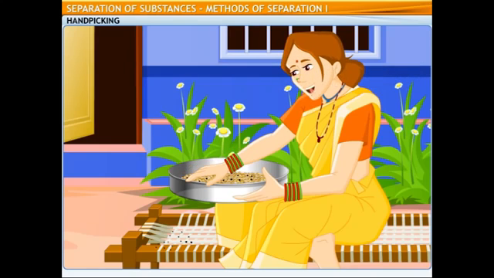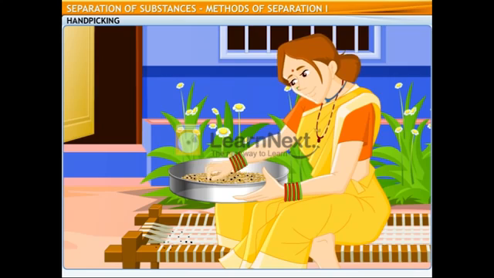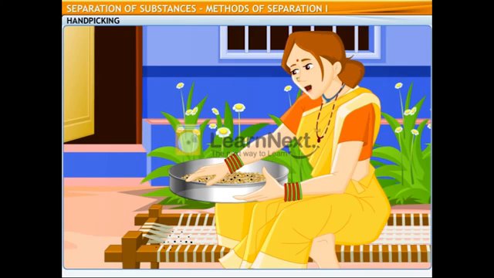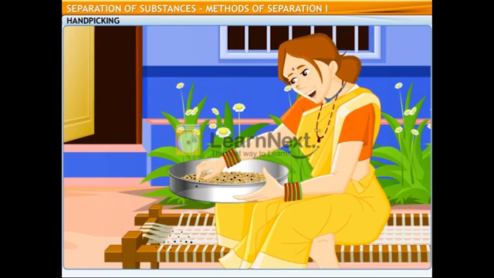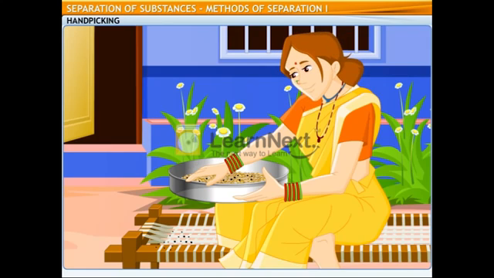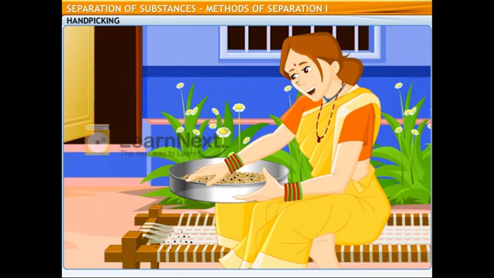Well, I'm just picking out the impurities in these grains by hand. The grains are quite big in size, and the amount of grain that I need to clean is not much. So I can do that quite easily. Hand-picking allows me to separate the good grains from the waste and impurities, so that I have clean dal to cook for dinner tonight.